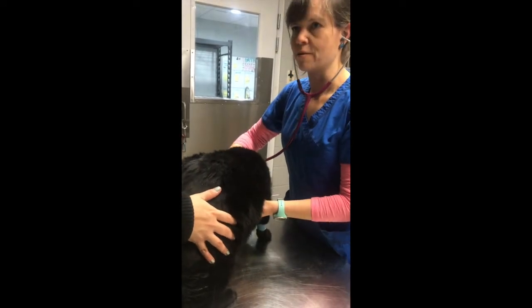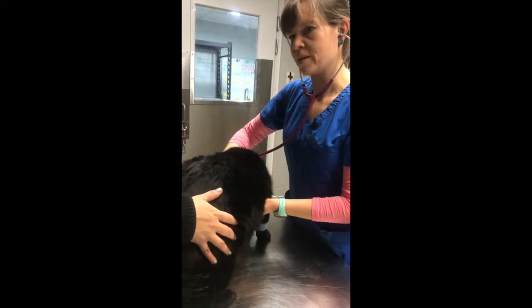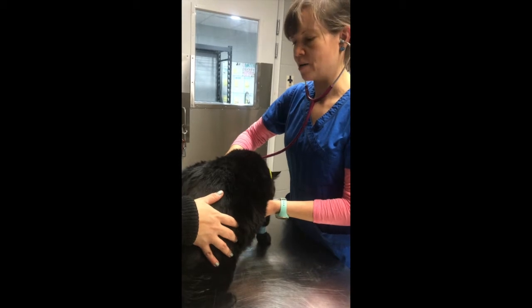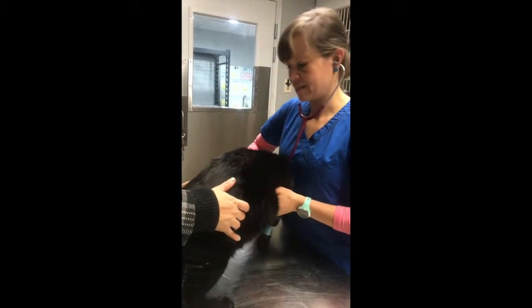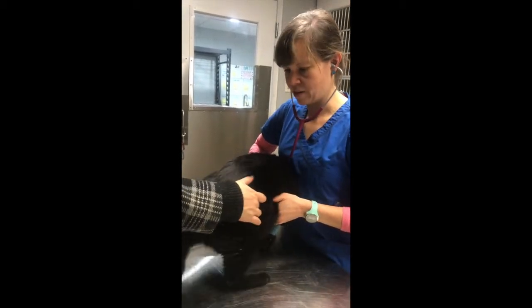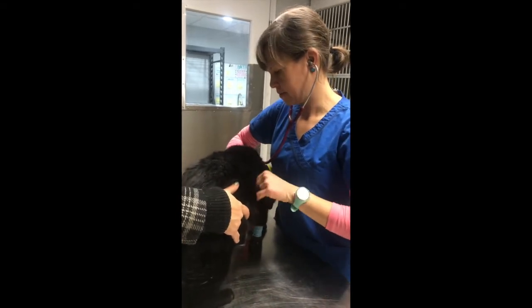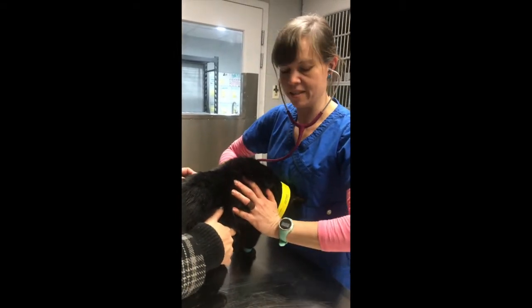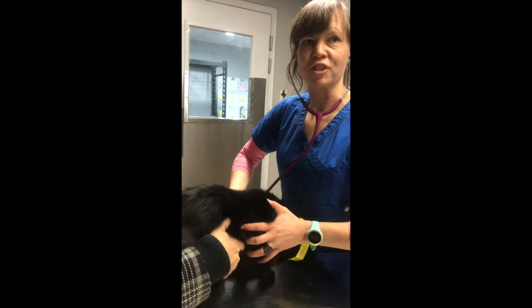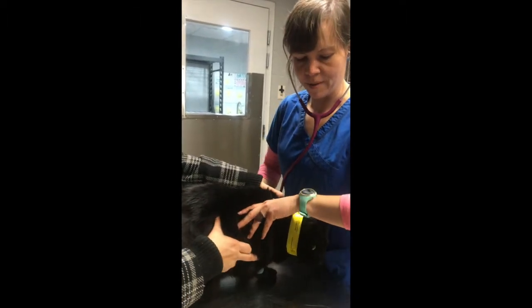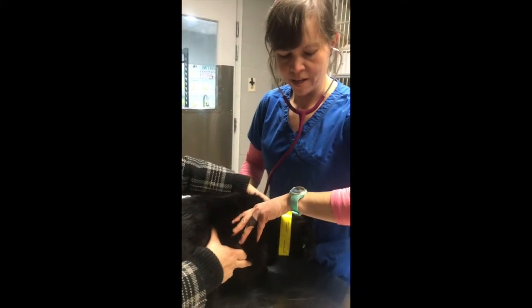So I've got the stethoscope on his left side under where his elbow would meet his body wall. His heart rate's pretty fast, but he is nervous. Once I've got a good feel of it and he's still, I can look at my watch and count for 15 seconds and then multiply that times 4. So here we go.